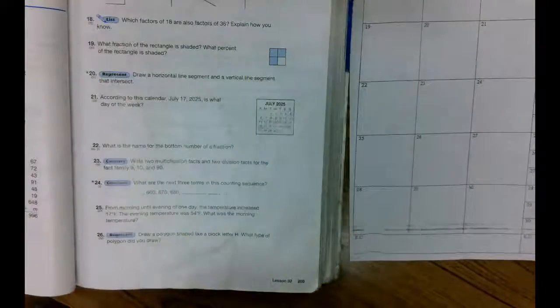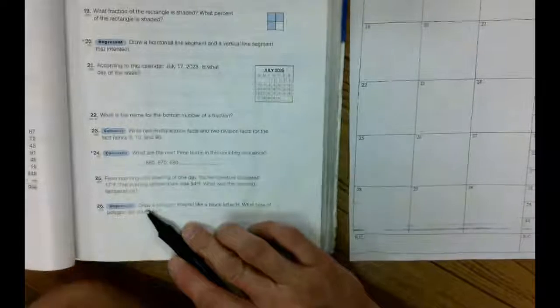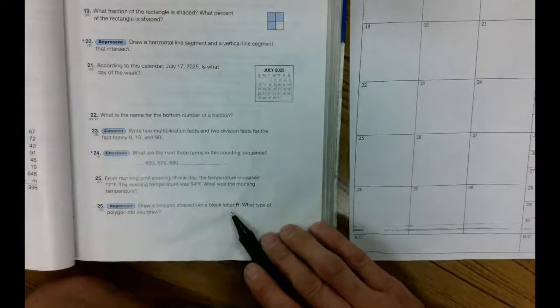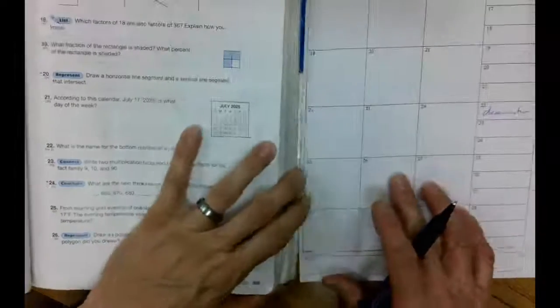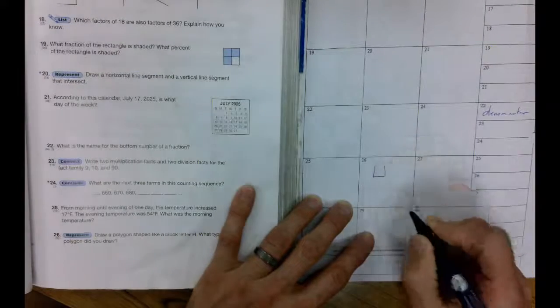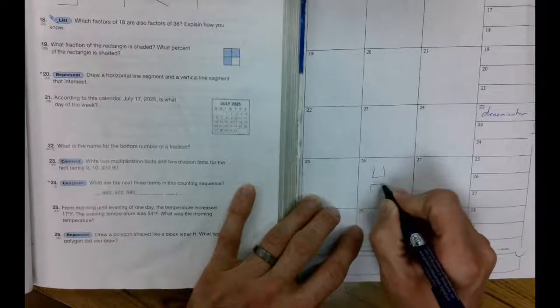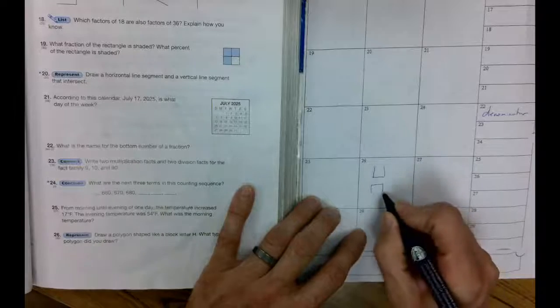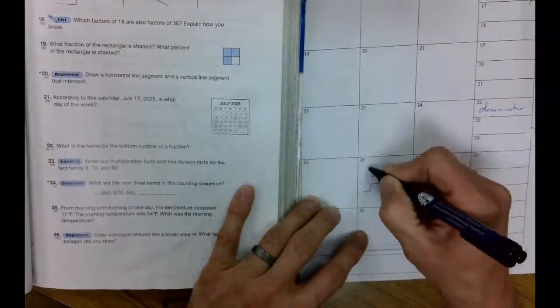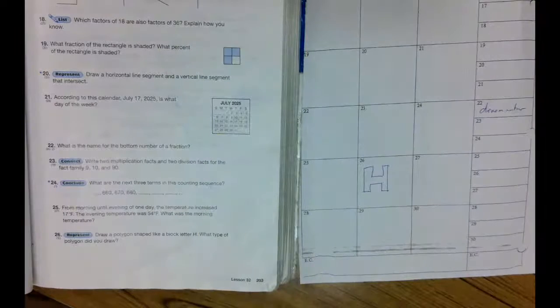All right, jumping down to number 26. It says, draw a polygon shaped to look like a block letter H. What type of polygon did you draw? All right, so we got to figure out how to draw a block H. So we're going to come down, over, up. Now go up, over, down. All right, now bring this one out and bring this one out and connect it. And bring this one out and bring this one out and connect it. Oh, yeah! That was an H.